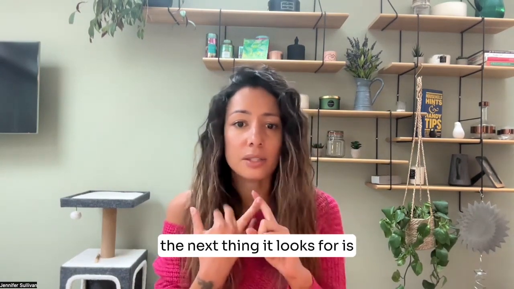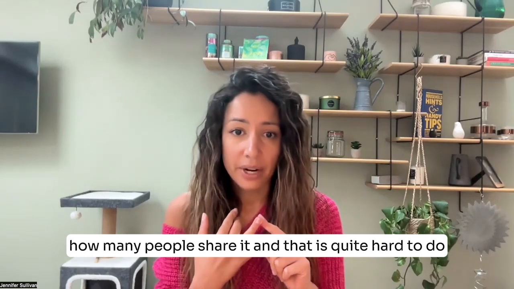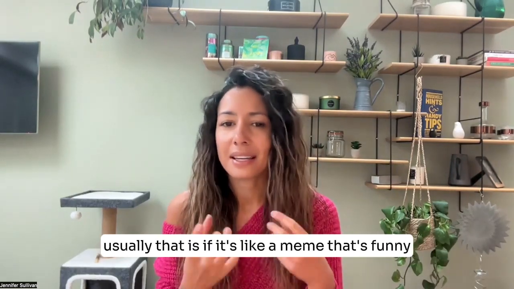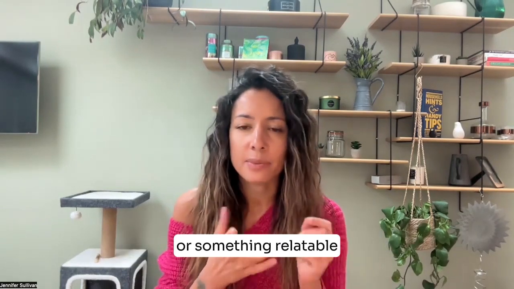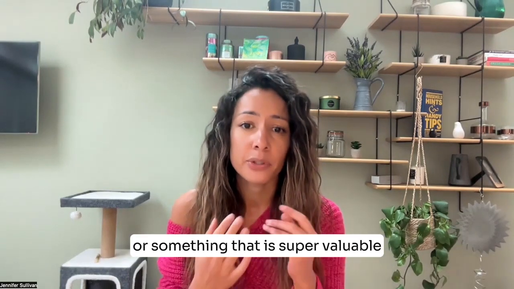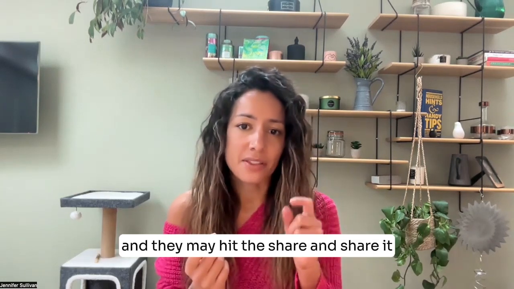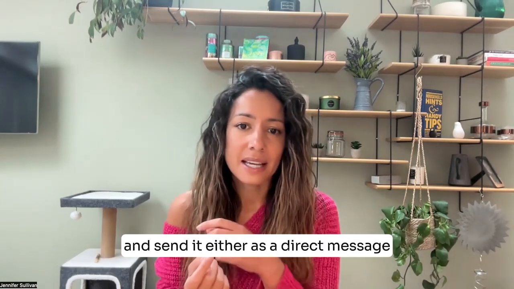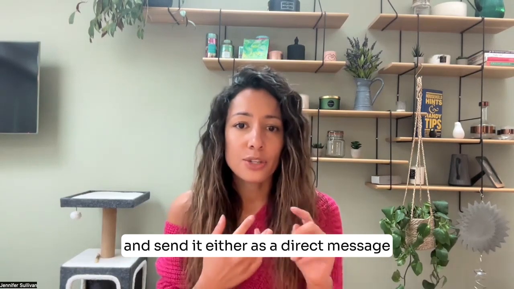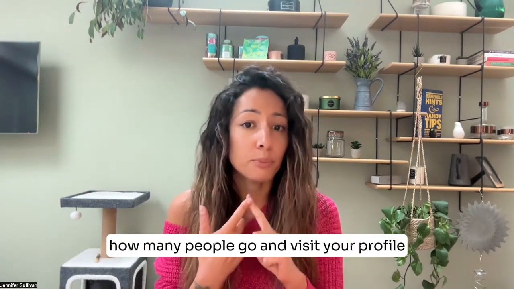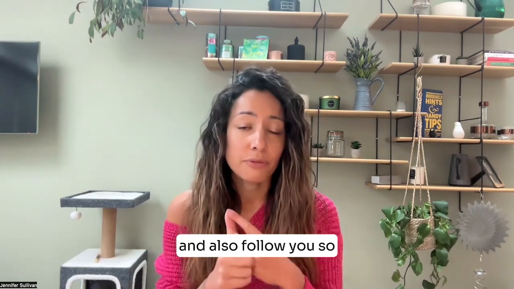Then the next thing it looks for is how many people share it, and that is quite hard to do. Usually that is if it's a meme that's funny, or something relatable, or something super valuable that they think their friend might benefit from, and they hit share and send it either as a direct message or put it to their stories. The next thing is how many people go and visit your profile and also follow you.